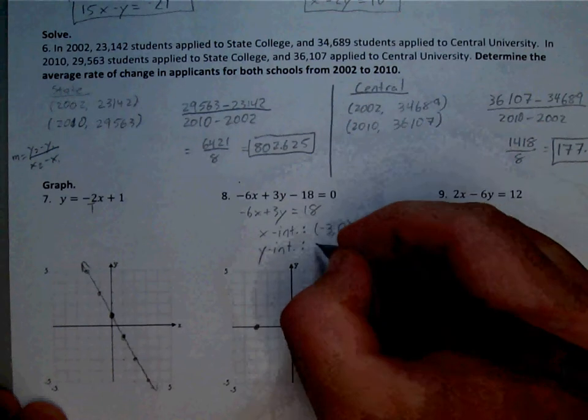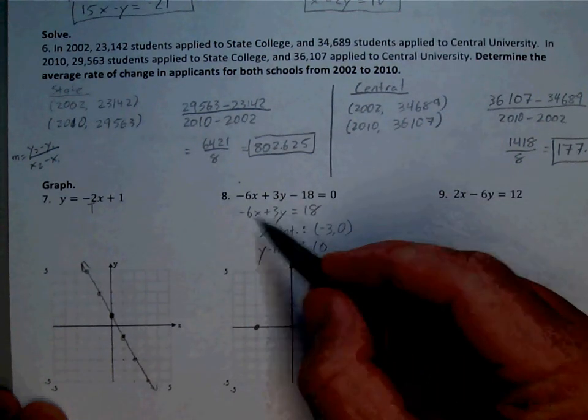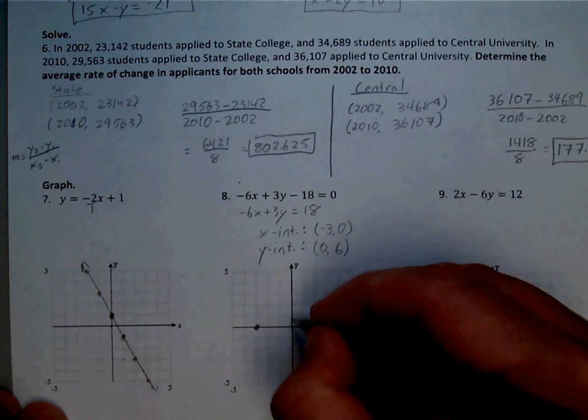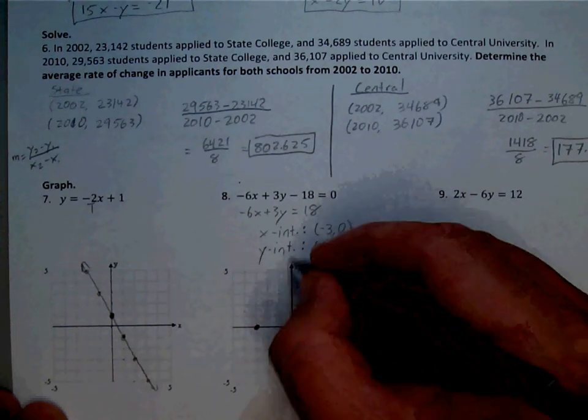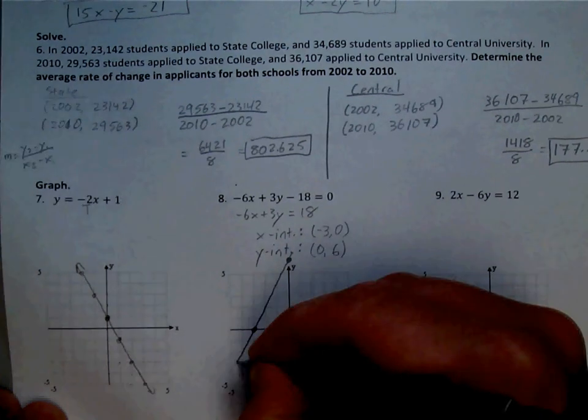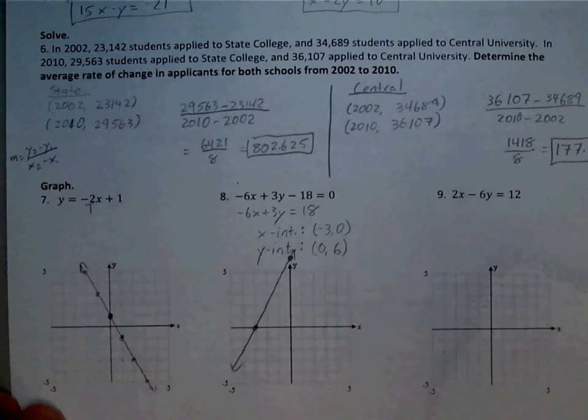And then for the y-intercept, plug in 0 for x. So you get 3y equals 18, so y must be 6. So 0, 6. It goes off my graph a little bit. But then connect through those dots and you've got your line.